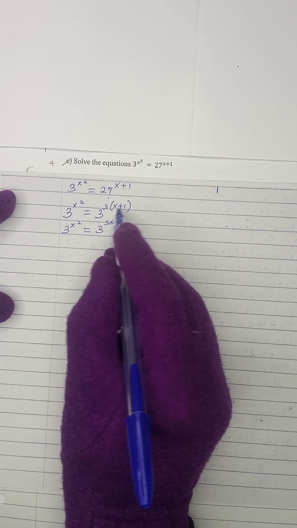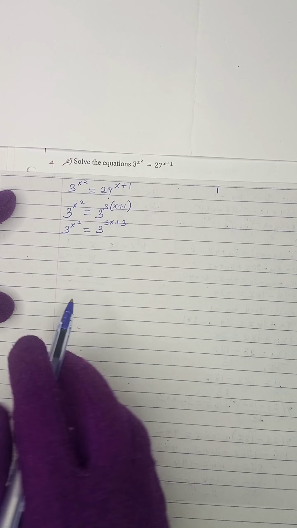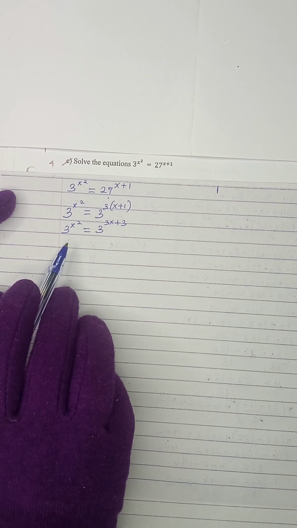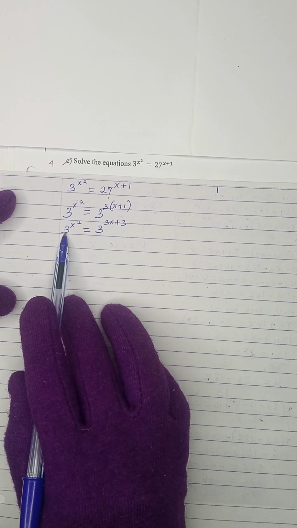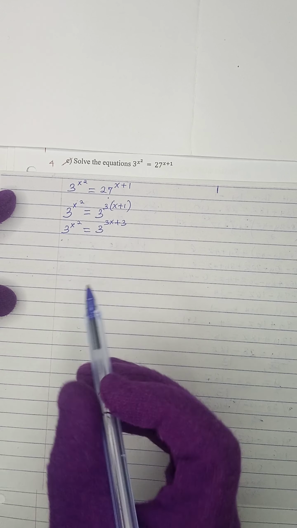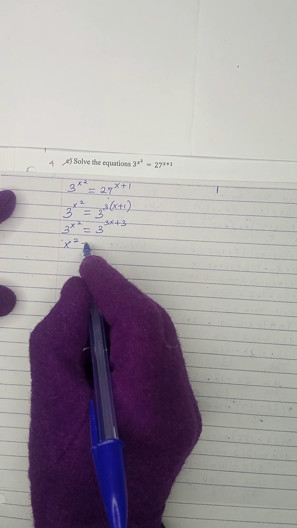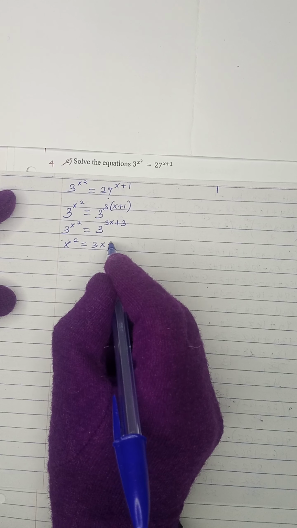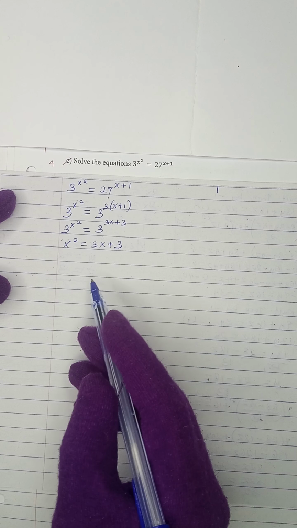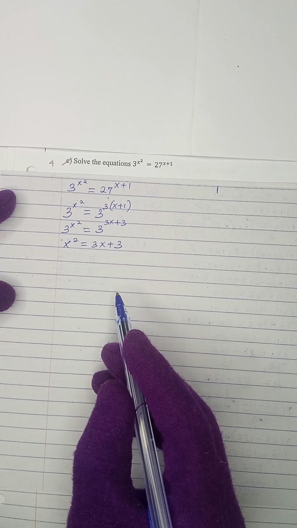When you open the bracket, 3 times 1 plus 3. So having written the right and the left hand side to the common base, we will ignore the bases and equate the powers. So say x squared is equal to 3x plus 3. Then you can rearrange to come up with a quadratic equation whereby we'll have x squared minus 3x minus 3 is equal to 0. Then from here, you can solve the quadratic equation.